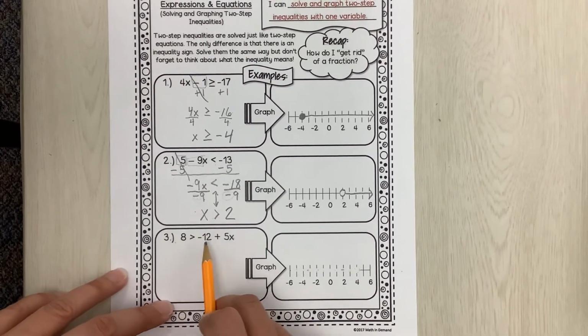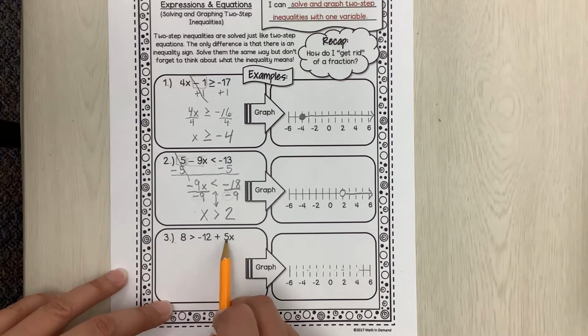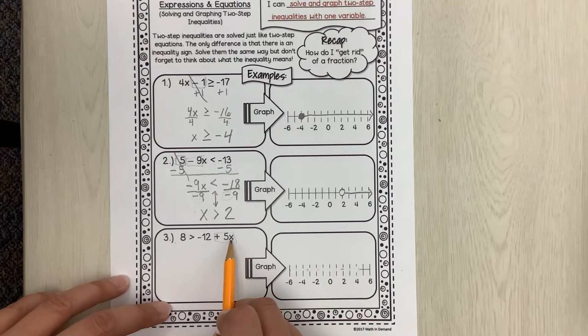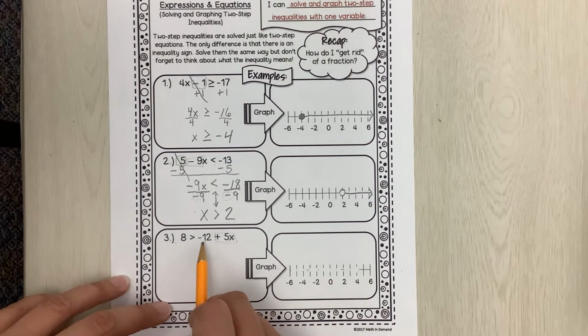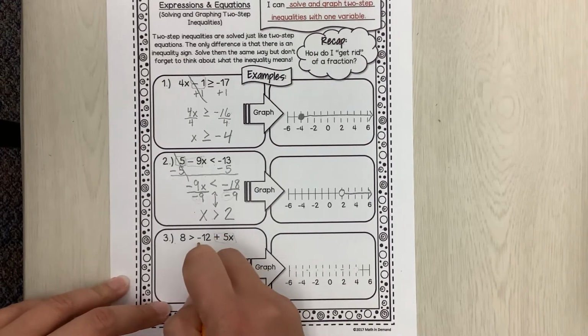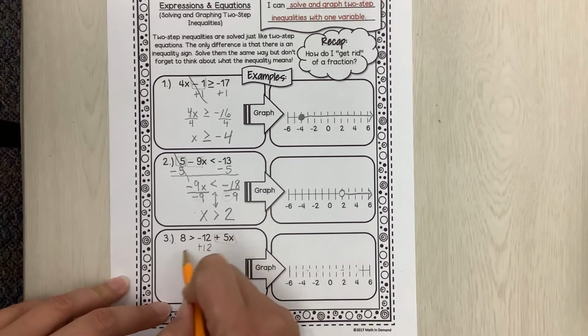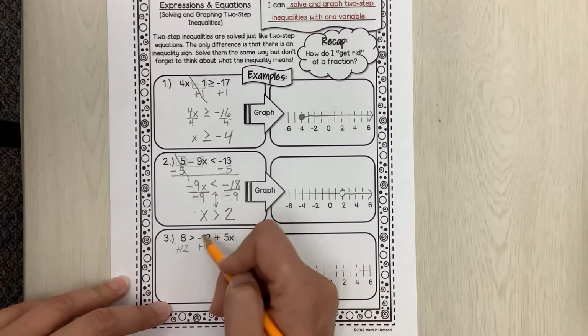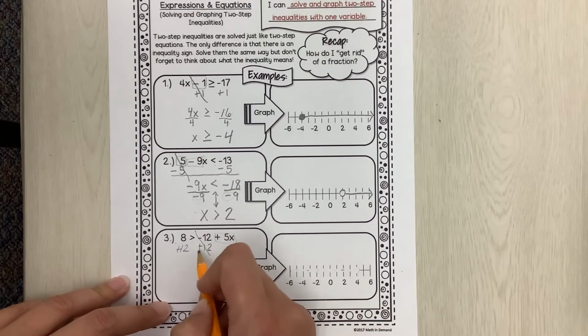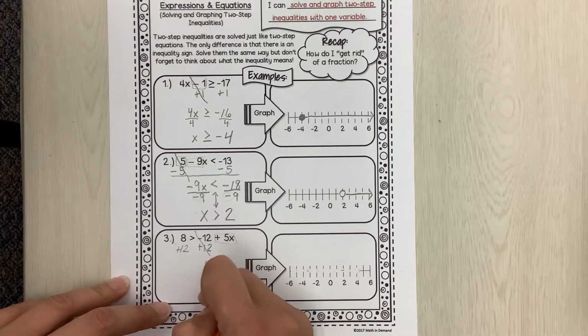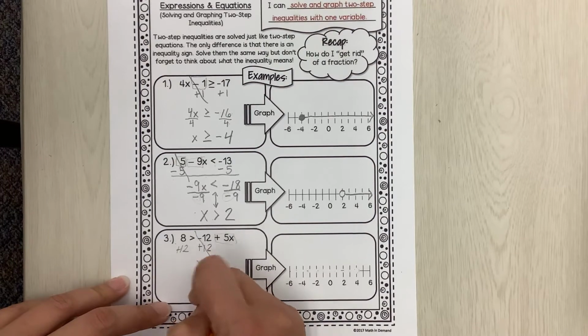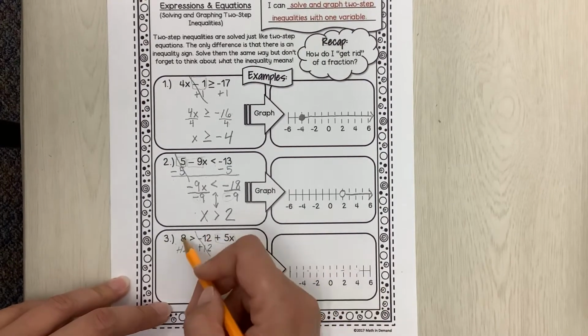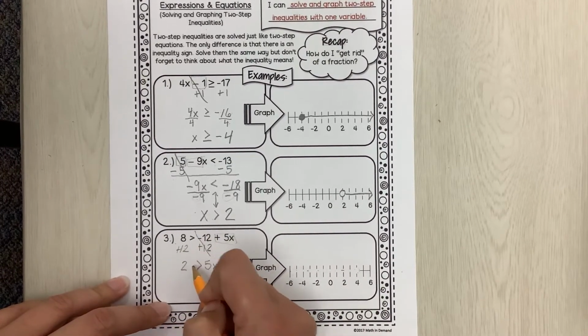8 is greater than negative 12 plus 5x. Well, I already know I can't do this one first because it's multiplying and I need to add or subtract. So the negative 12, how would I get to 0 from negative 12? Well, I would add 12. That would bring me to 0. So I'm also going to add 12 on the other side. Negative 12 plus 12 is 0. So I'm going to just bring down what's left. A positive 5x, bring down my symbol, and 8 plus 12 is 20.